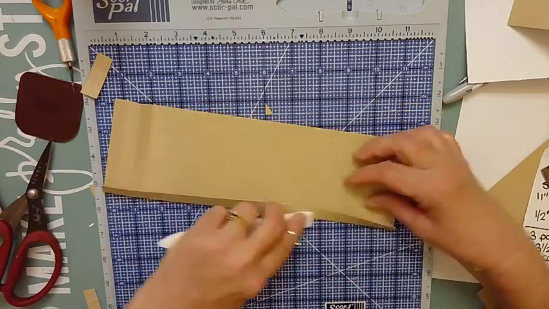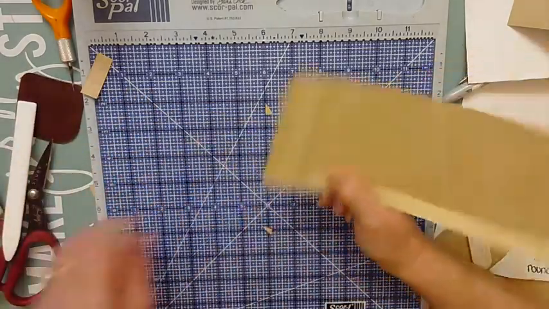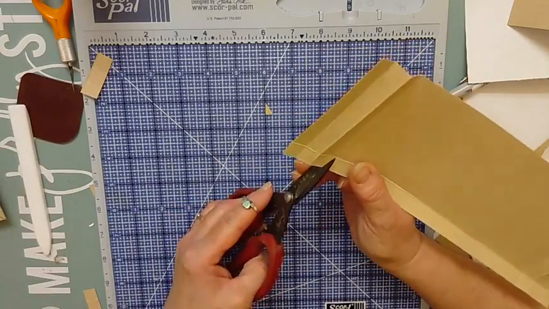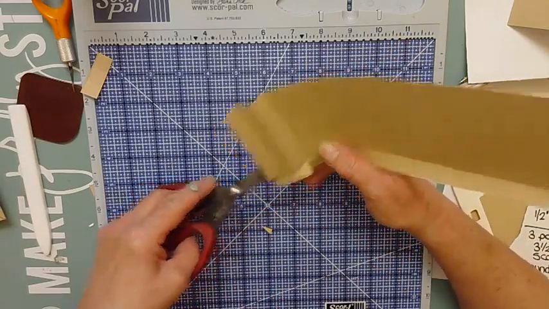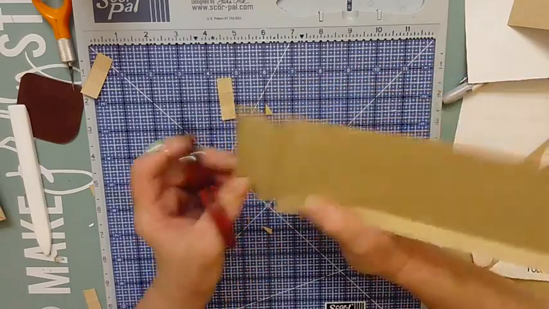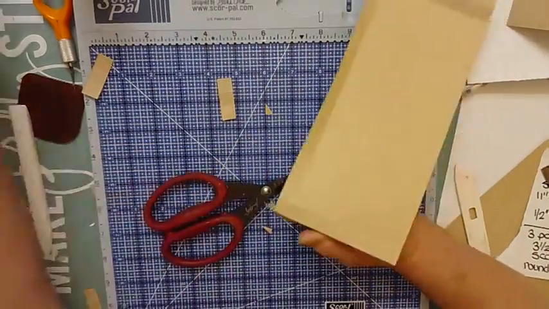Almost done for tonight. Just a couple more pieces to get ready. And then we're going like this. Miter. The other side, are we all good?